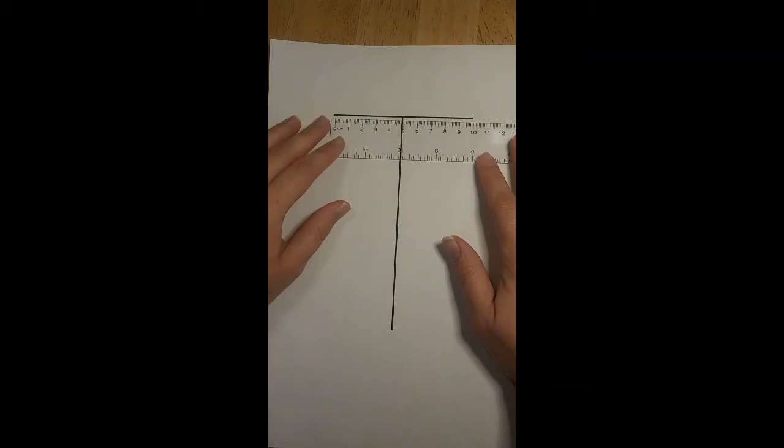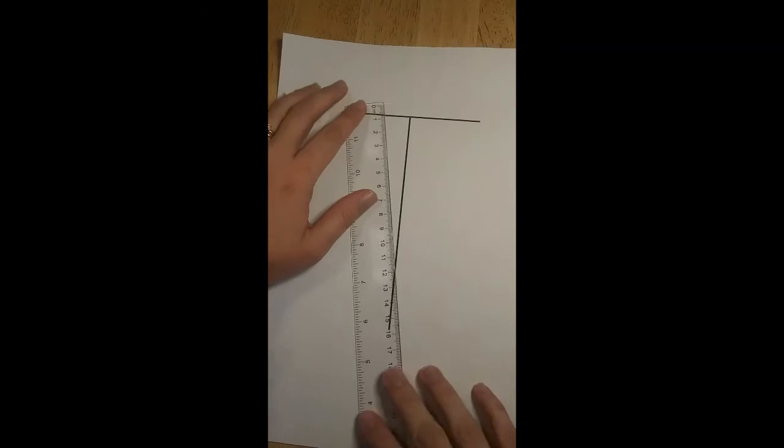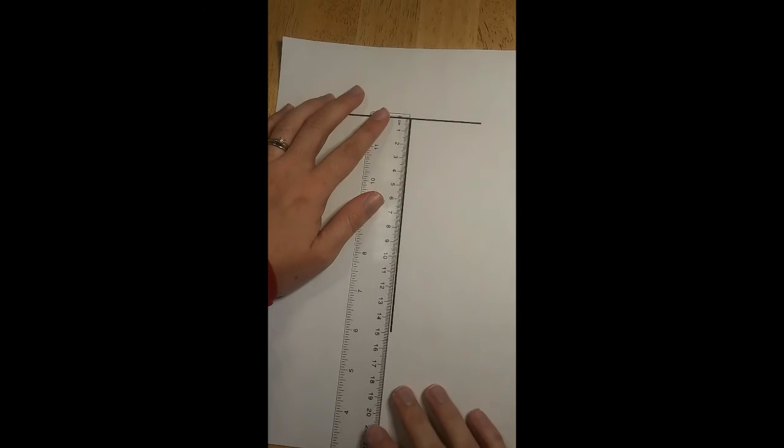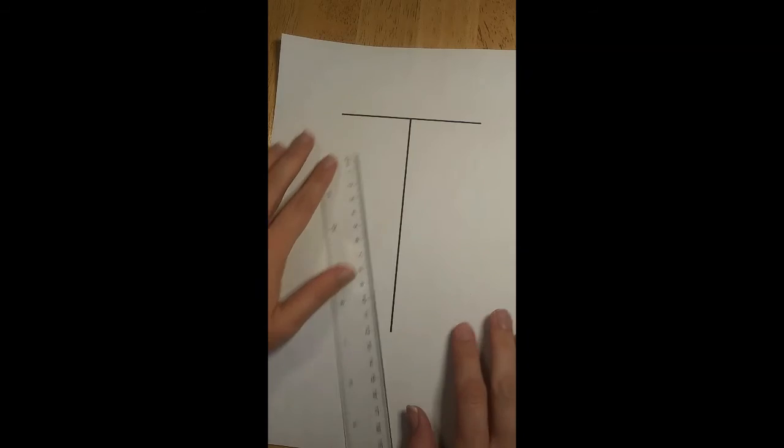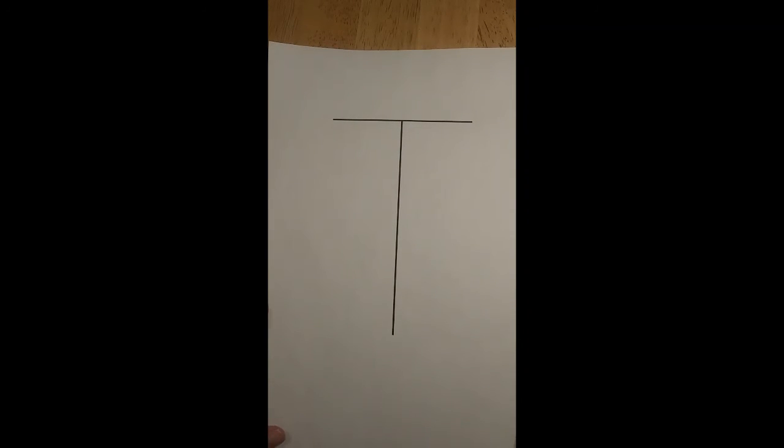All right, so let's try our experiment with our T illusion. In the papers that I gave you in class, you should have a paper that has a T on it. Looking at this T, it is hopefully obvious to you that the cross piece of the T, which I'm measuring as 10 centimeters, is definitely a different length than this stem piece, which is 15 centimeters. So obviously, this isn't an illusion right now, but this is for our experiment.